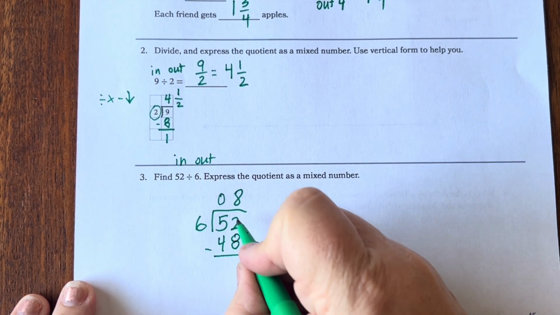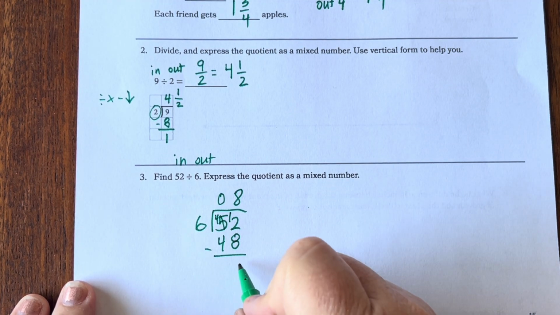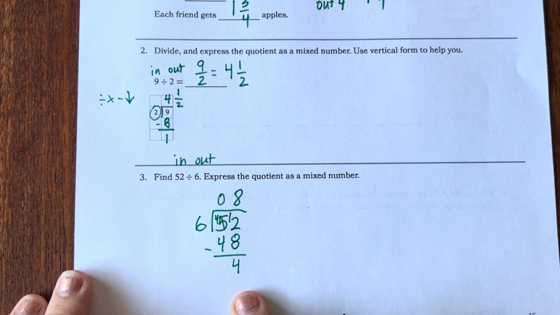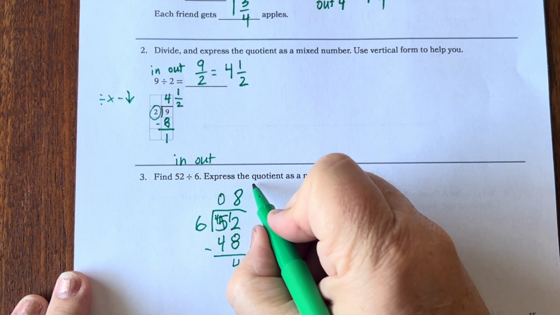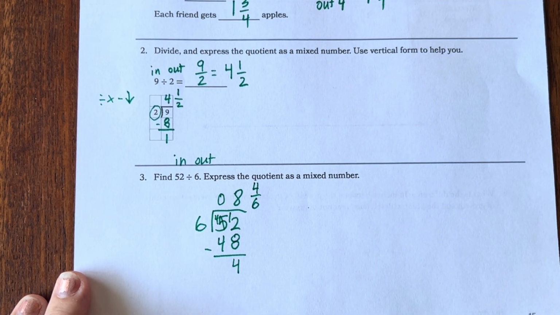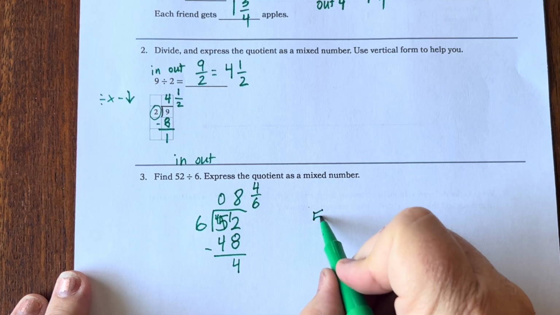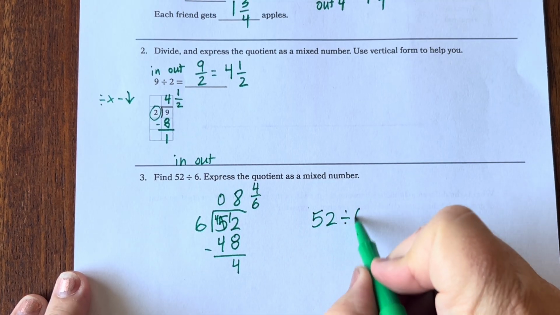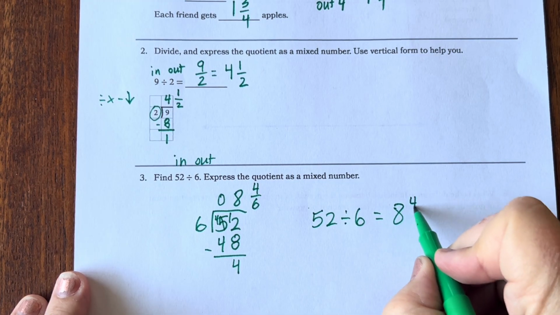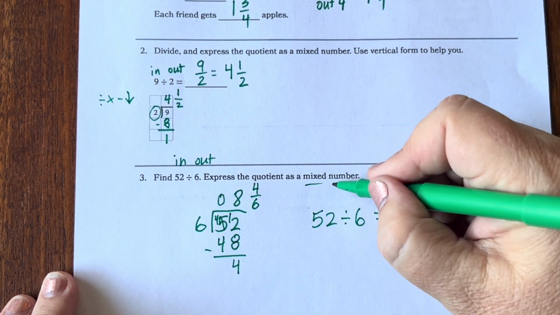Subtract. Don't forget to regroup. And we have our remainder of 4. What do I do with my remainder? It becomes a fraction. 4/6. We'll talk about simplifying later. So 52, just to rewrite it, divided by 6 equals 8 4/6. Okay, because we're writing it as a mixed number.